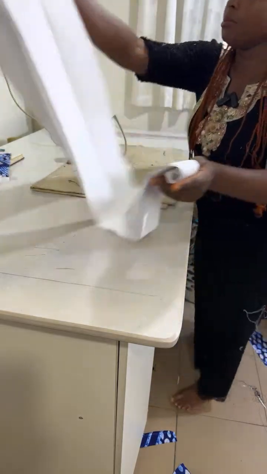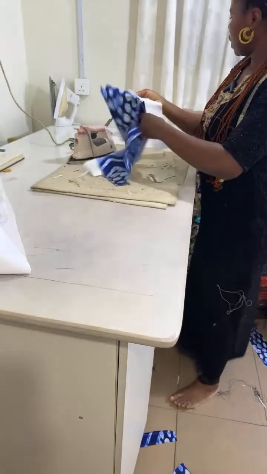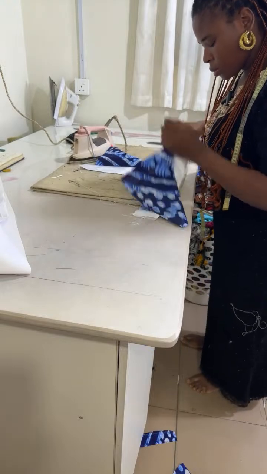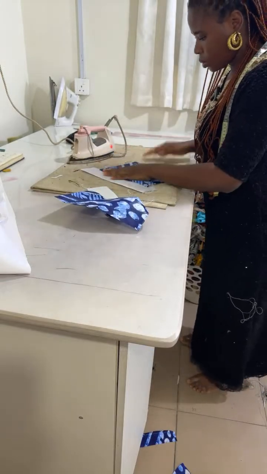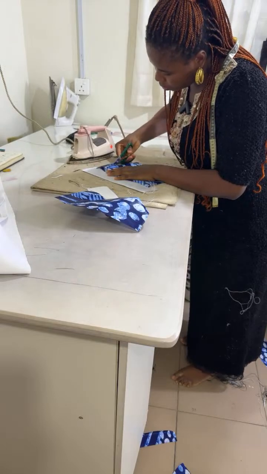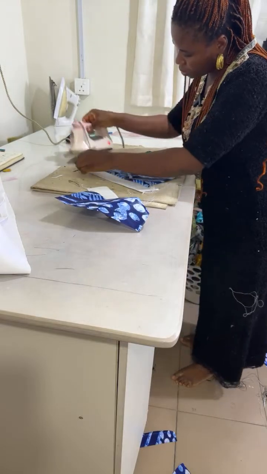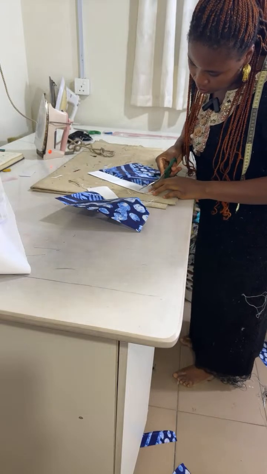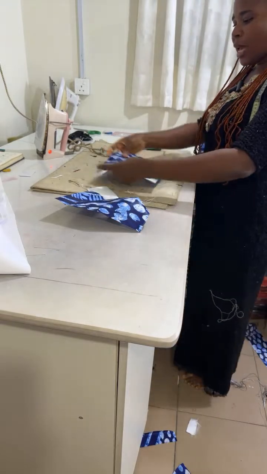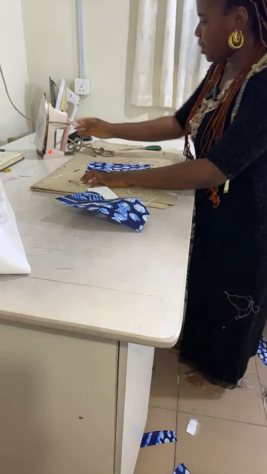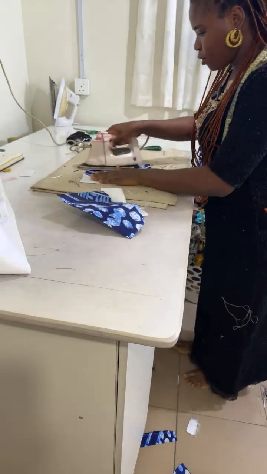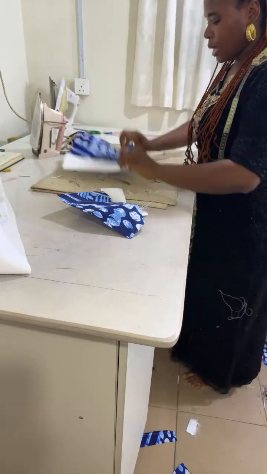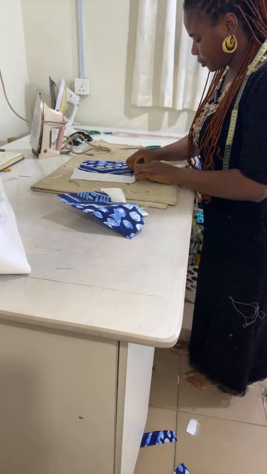So this is it. Now this is my pockets. You guys, if you notice, I've stopped using my big iron because the Nepa bill wants to shock me. So now I'm no longer using Nepa for ironing.